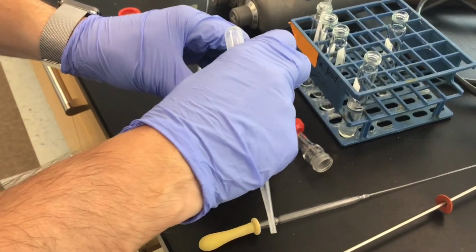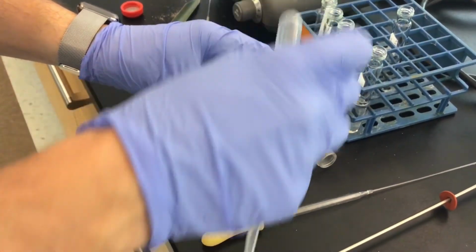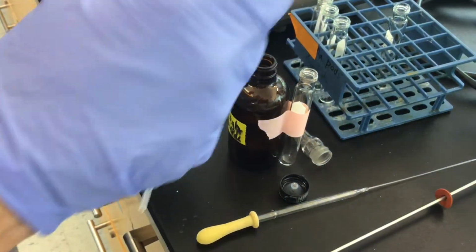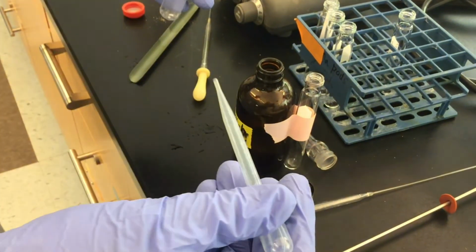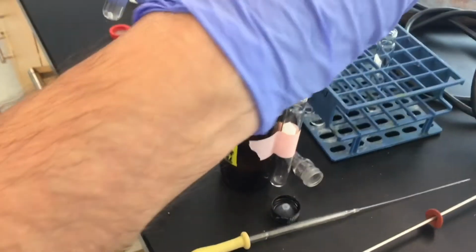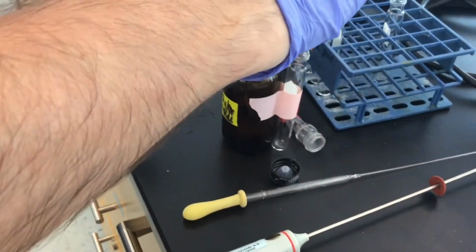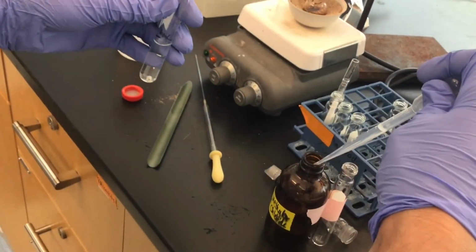It's a very common solvent. And its density is 1.33 milligrams per microliter, so it's heavier than water. So we're going to do 3 extractions with 2 ml of methylene chloride and combine the organic layers.